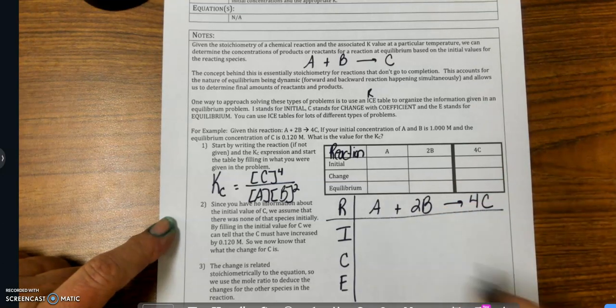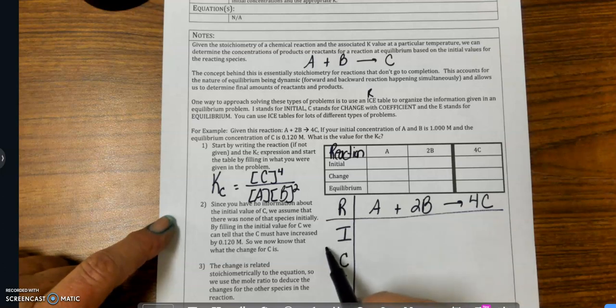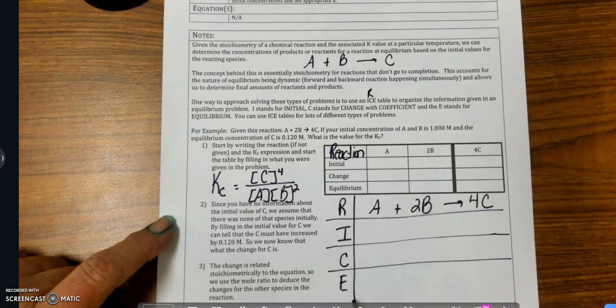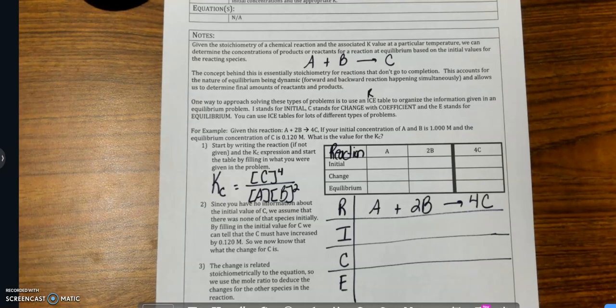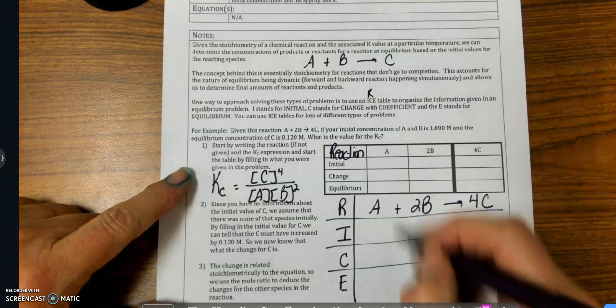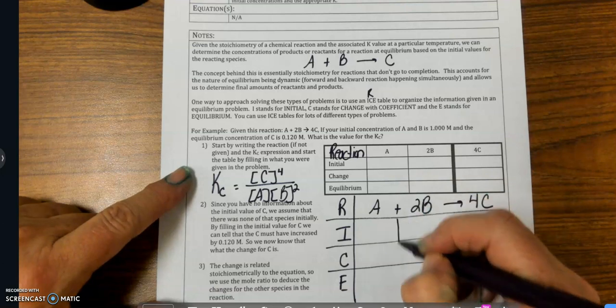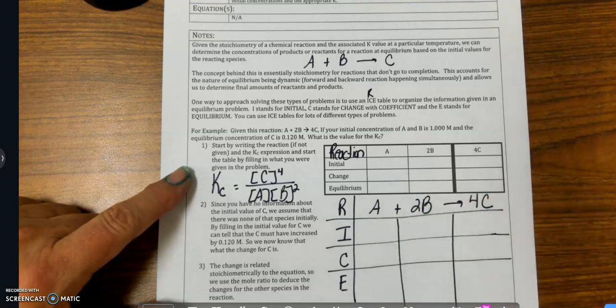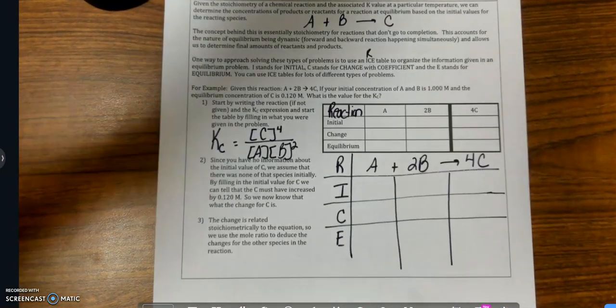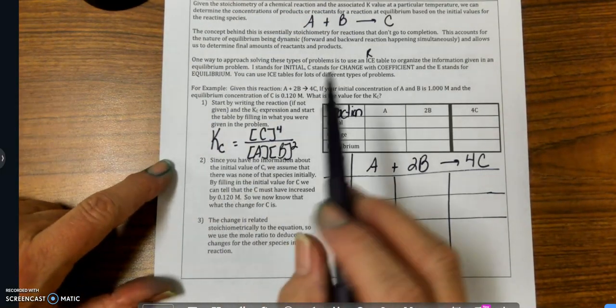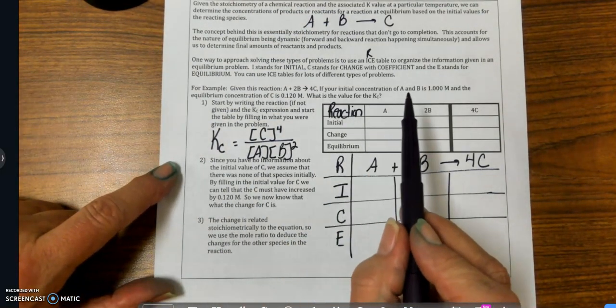Like that. All right, now if you want, you can put lines here like this. That's helpful. And you can put lines here if you want, but you don't have to. But there you go.